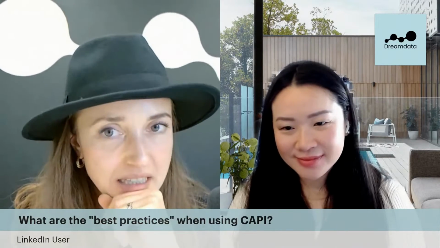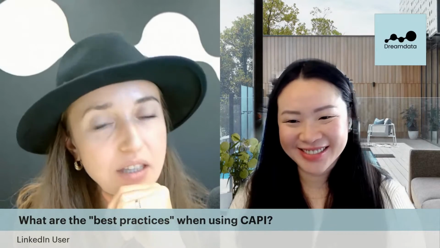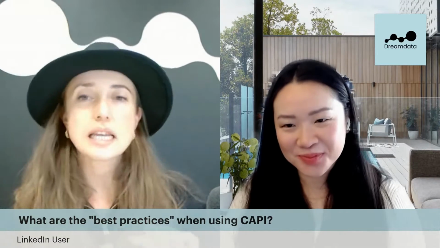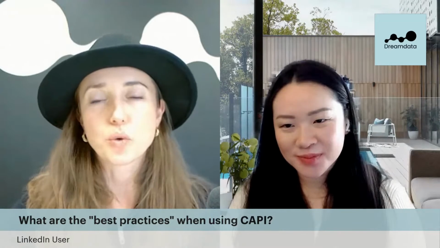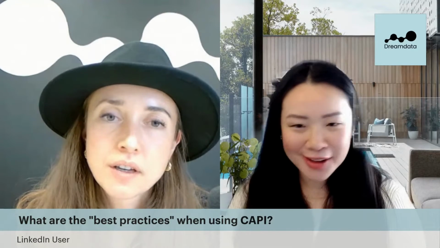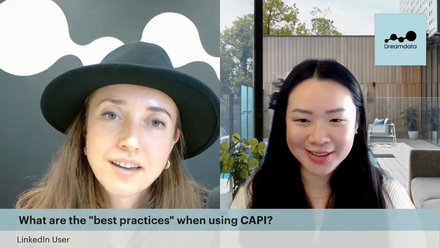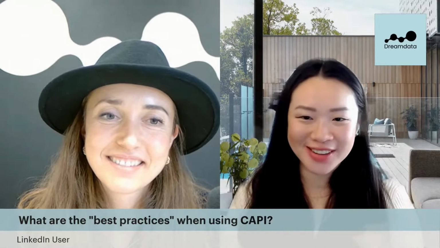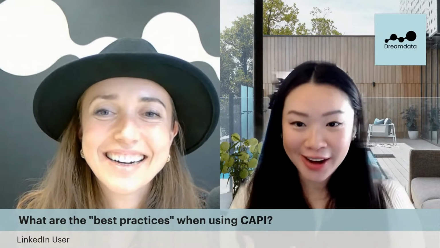We have another question about best practices of Conversions API. Can you walk us through a couple of those so it is a little bit more visual for people who would like to try it out? Absolutely. I love this question. Very pragmatic, and this is where I think some of the superpowers of CAPI start to shine, right?